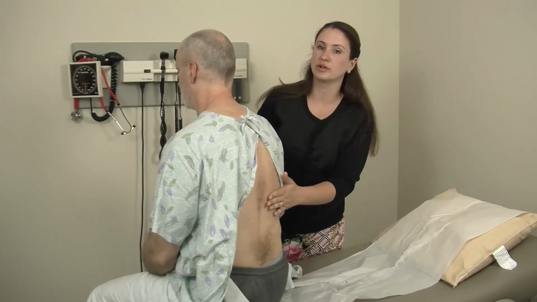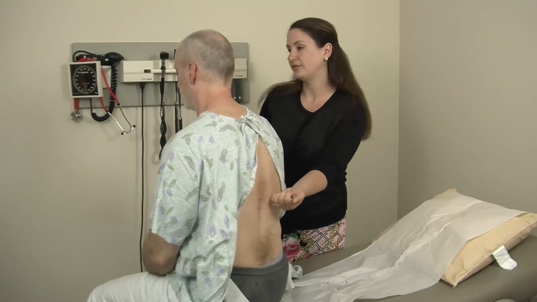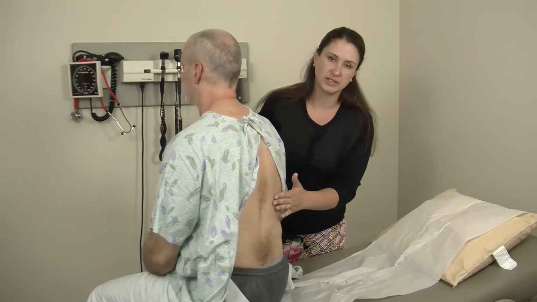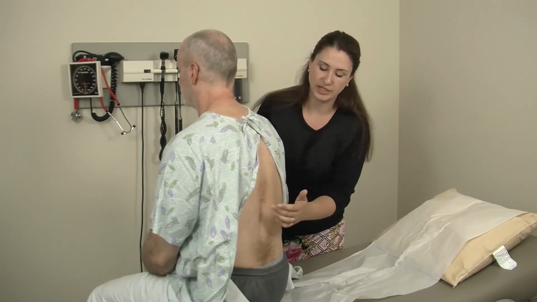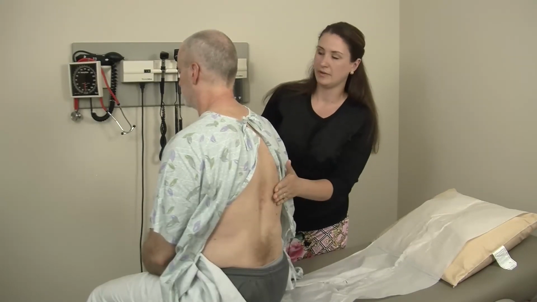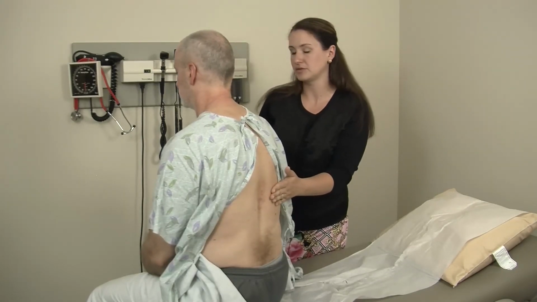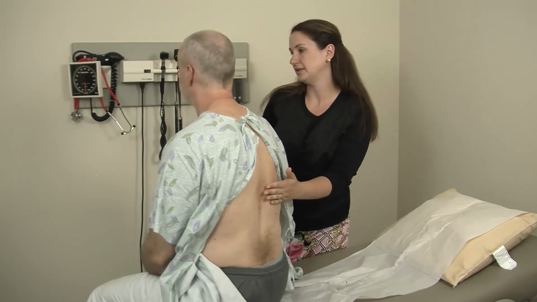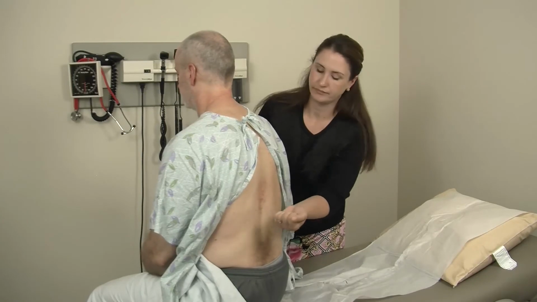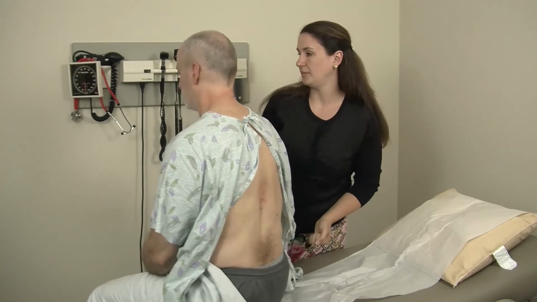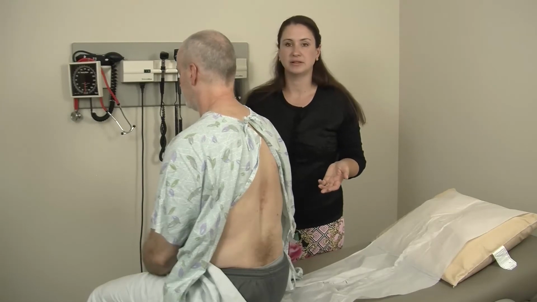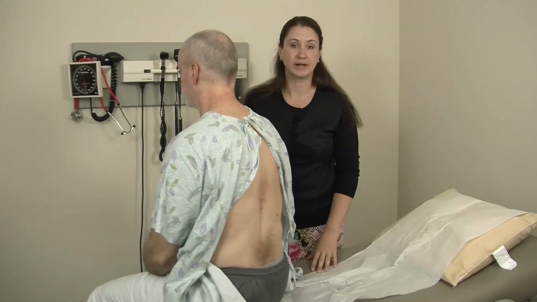I'm going to do some percussion of your back, or kind of tapping your back to see if there's any pain. This is for costovertebral angle tenderness, or in patients who have kidney pain or kidney problems. So I'm just going to tap your back. Please let me know if there's any pain with this. Any pain? No. The last portion of a complete abdominal exam would be to perform a digital rectal exam.